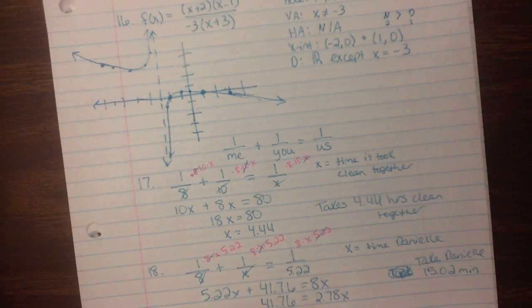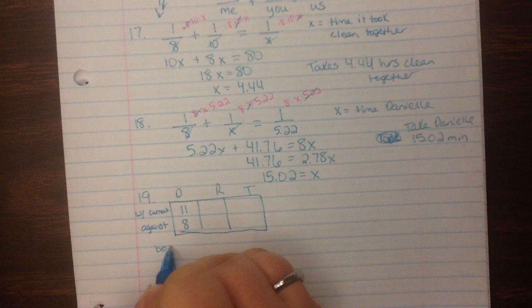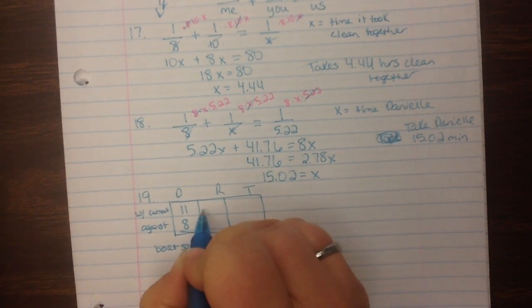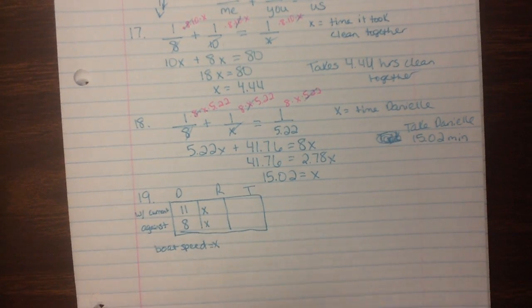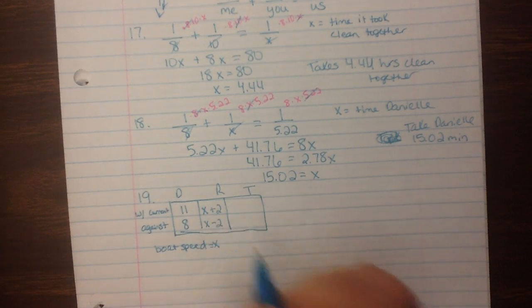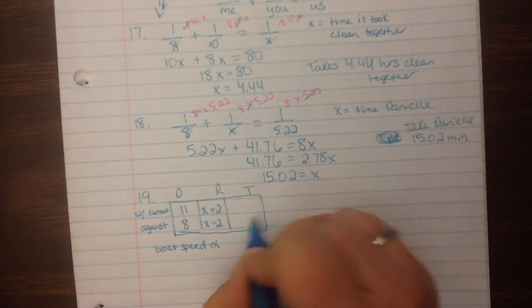Okay, so this is tricky. In rate, it always needs to be the thing that is moving in the current. So in this case, the boat. And the boat is what I don't know. So the boat speed is going to be x. So with the river is going to be x+2, against the river is going to be x-2. Okay, now it says in the same time. So I know the time is going to be the same.